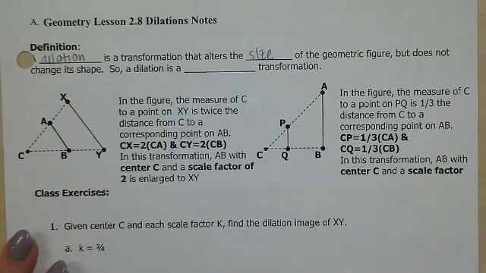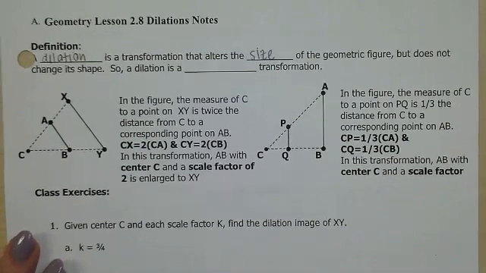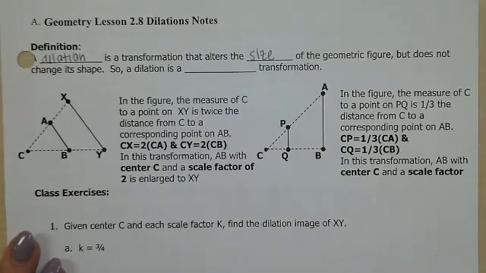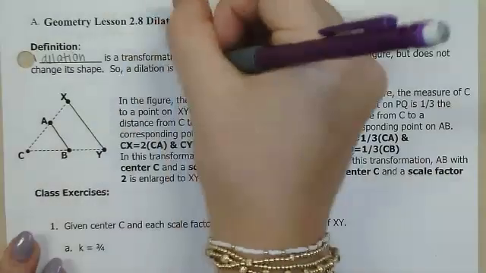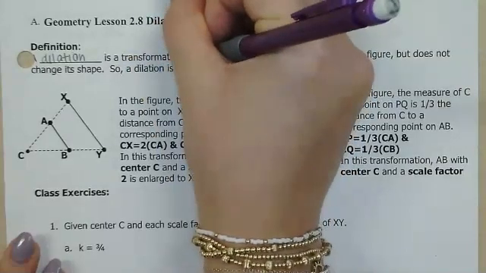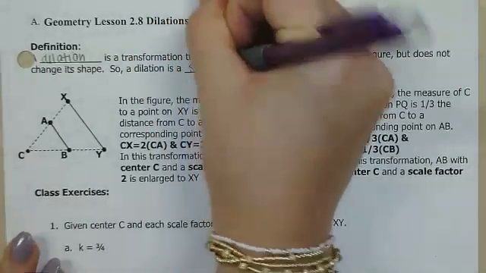So, unlike our translations, rotations, and reflections, where it stayed congruent, meaning same size, same shape, here it's still the same shape, but it won't be the same size. So this dilation is, unlike congruent, we call it a similarity transformation.